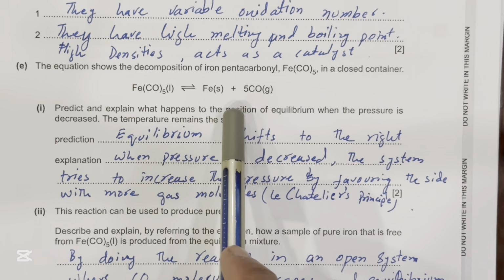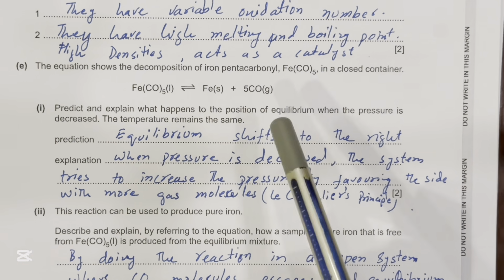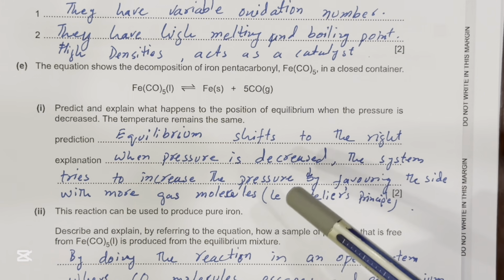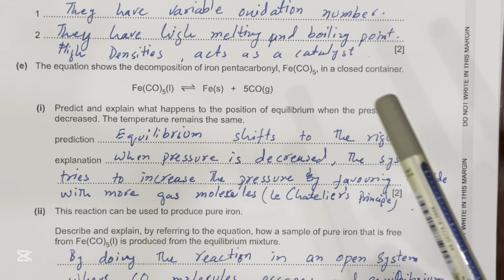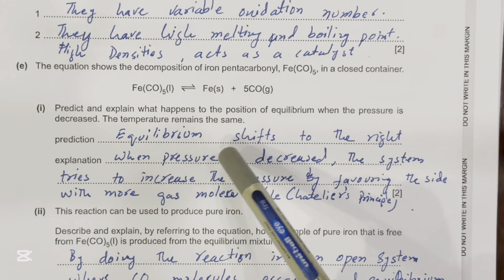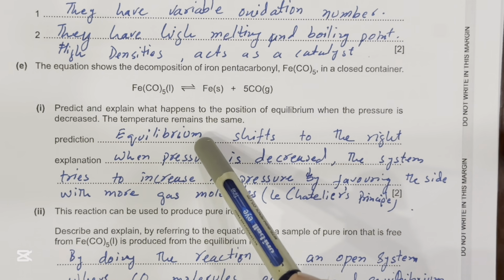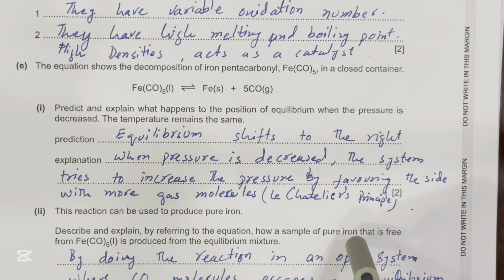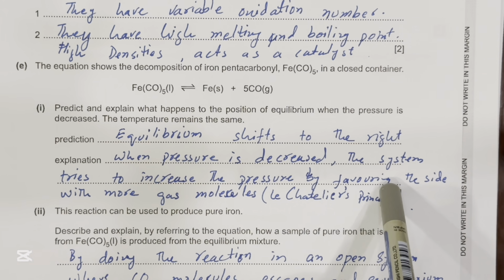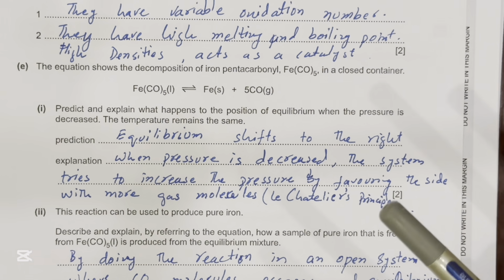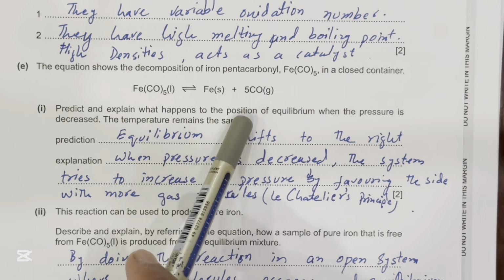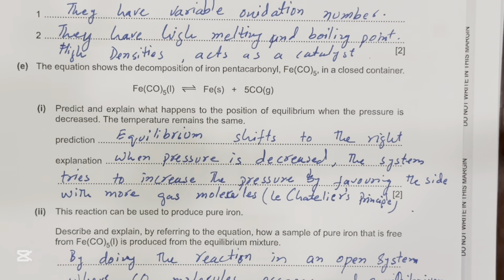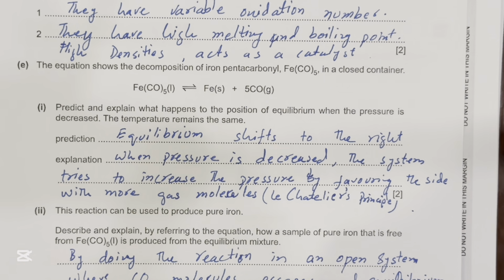So what happens when the pressure is decreased? It means the collisions will happen less. But according to Le Chatelier's principle, the system will behave to oppose the change that is causing it. So this is called Le Chatelier's principle. So that's why when the pressure is decreased, the system tries to increase the pressure. So more products would be formed, favoring the side with more gas molecules. So we write that.